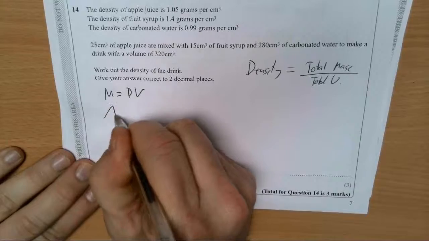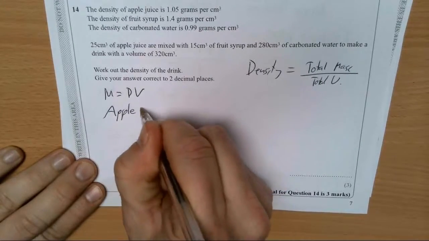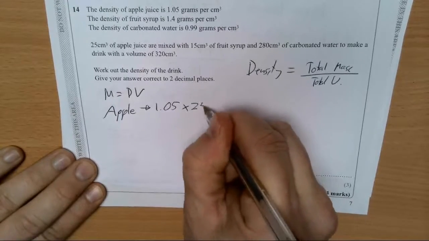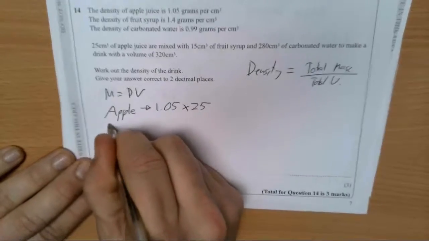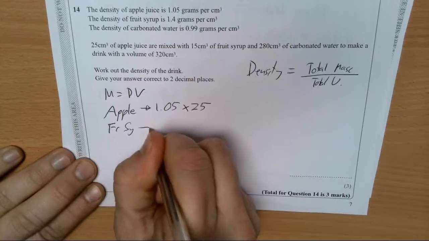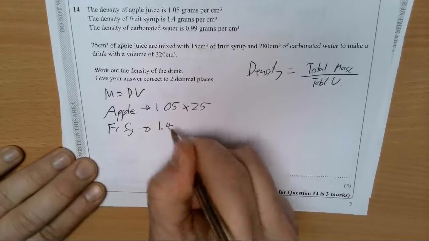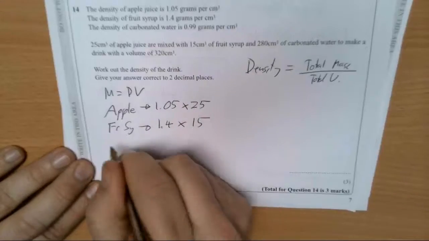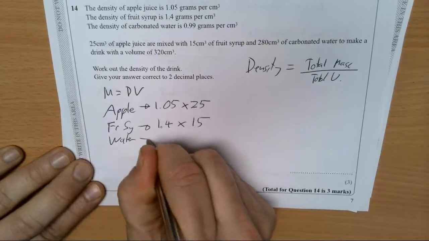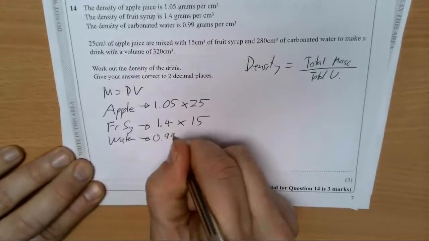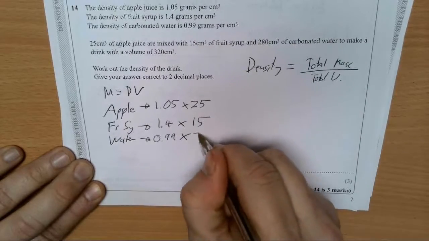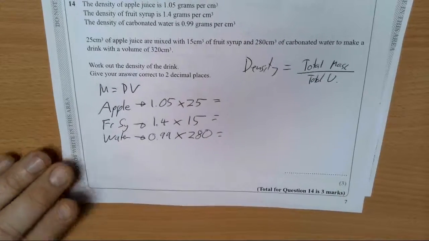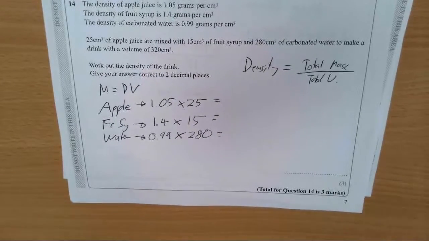So we've got the apple juice as 1.05 times 25. We've got the fruit syrup at 1.4 times 15, and we've got the carbonated water at 0.99, and I've got 280 centimeters cubed of that. So I can work out my total mass altogether by just adding those up.